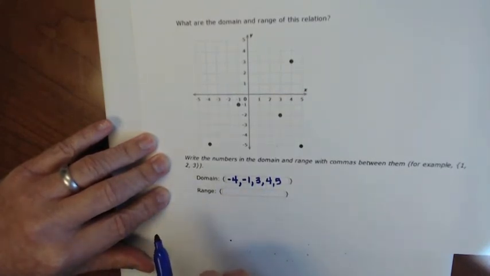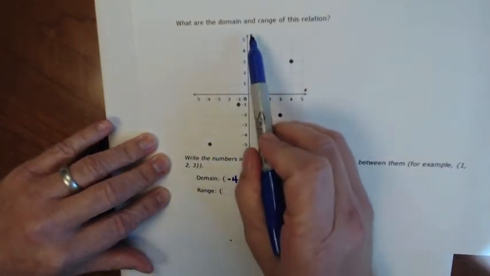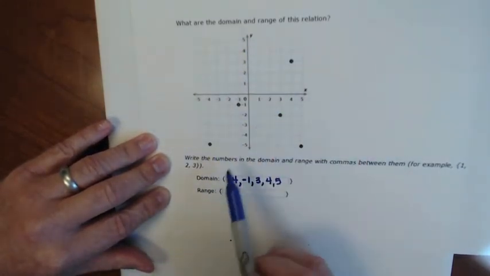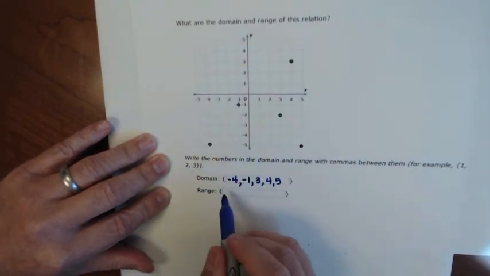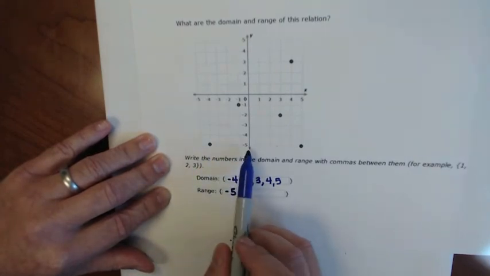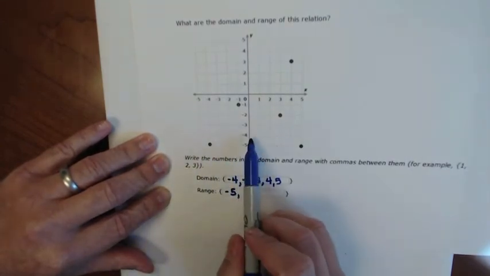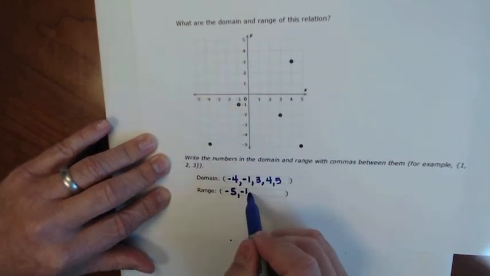Let's find out what the range is. I look at this point right here. This is my y. Y goes with range. So look at this point right here. Looks like -5 can be a y value. -5 can be my range. Look up and down for this point. It matches up with -1.